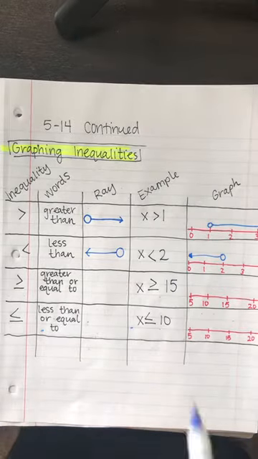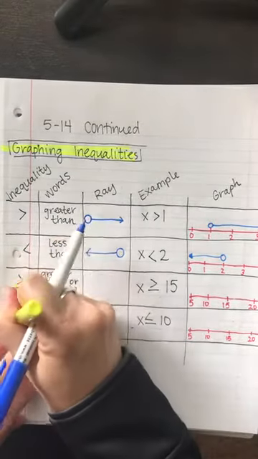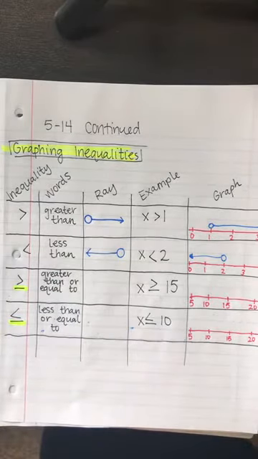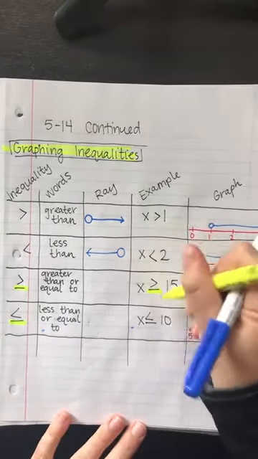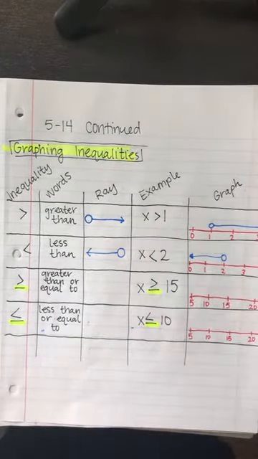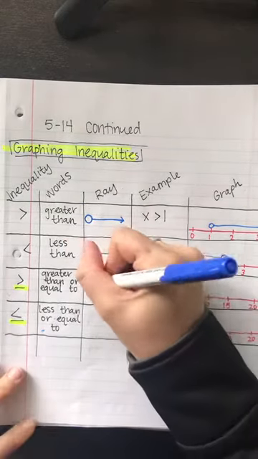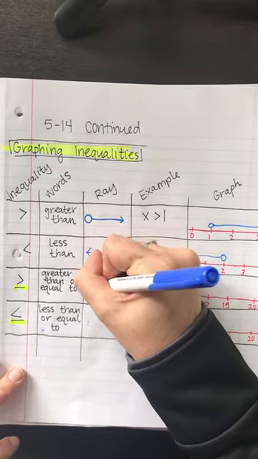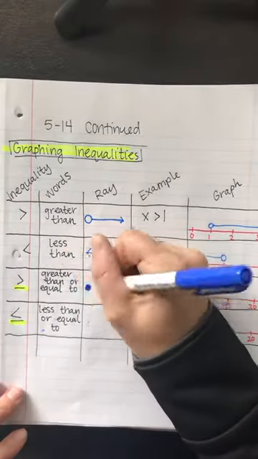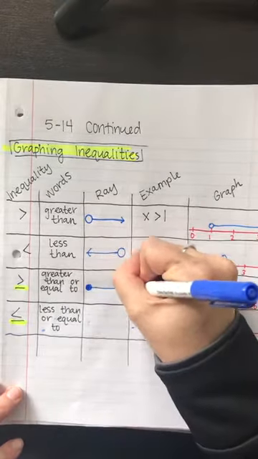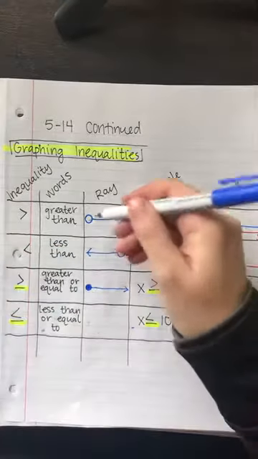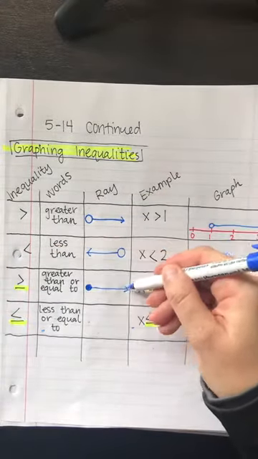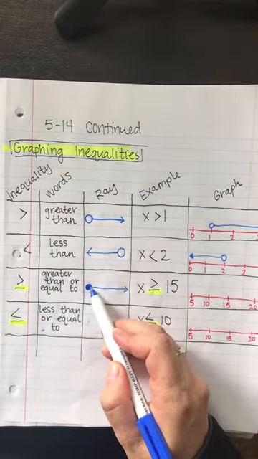Okay, now we have greater than or equal to. This ray is going to look like this. This point is filled in, and then it travels to the right, just like this greater than one did travel to the right. This one travels to the right as well, but this one is filled in.